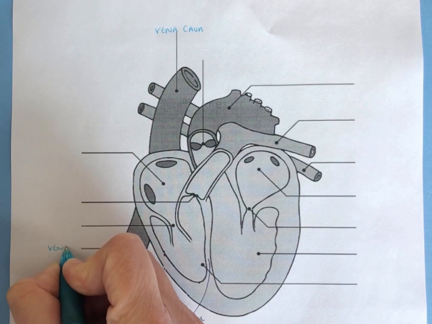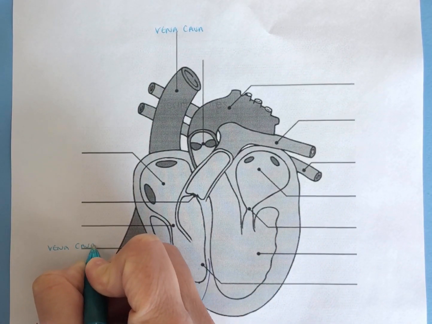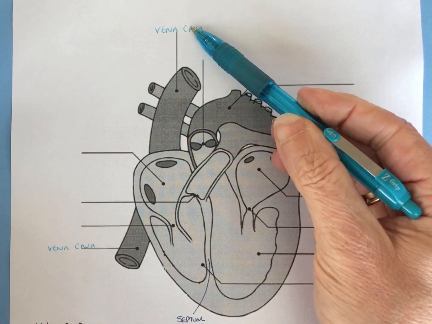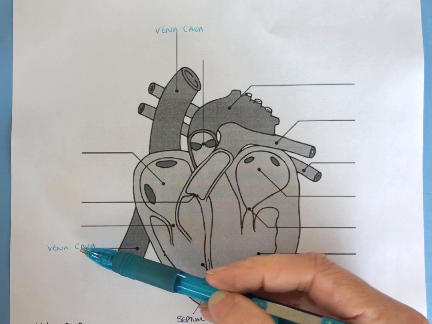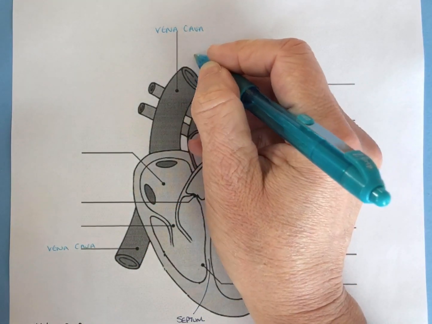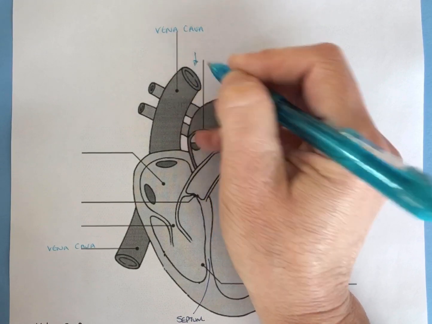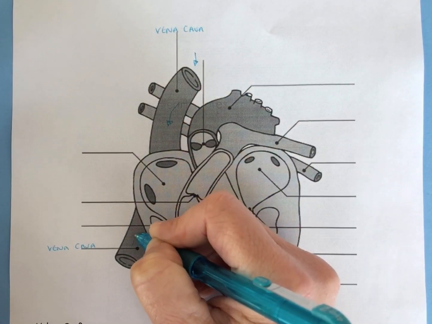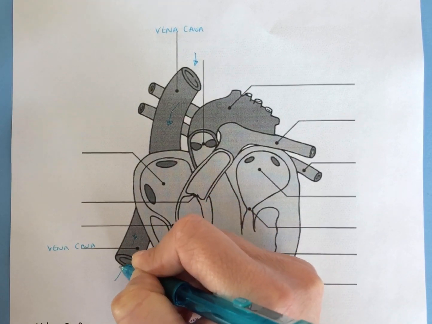Vena Cava. And this sometimes is called the superior vena cava because it's at the top. Sometimes this is called the inferior because it's coming in through the bottom. And this is bringing in deoxygenated blood. Okay, the blue blood if you like. Okay, here it is coming in.